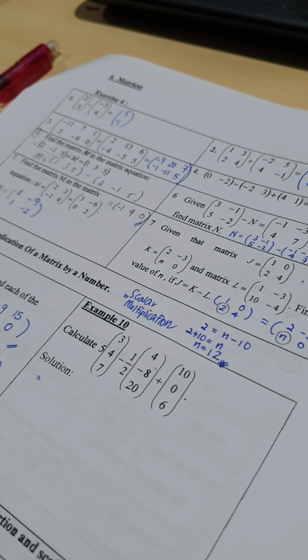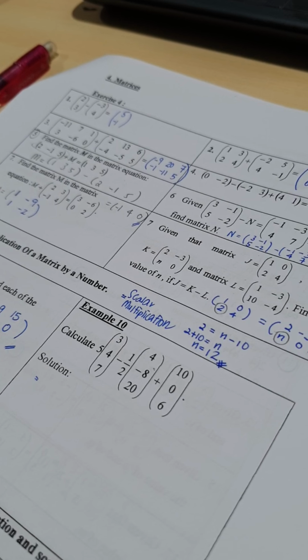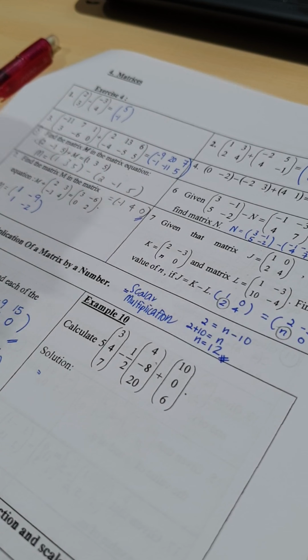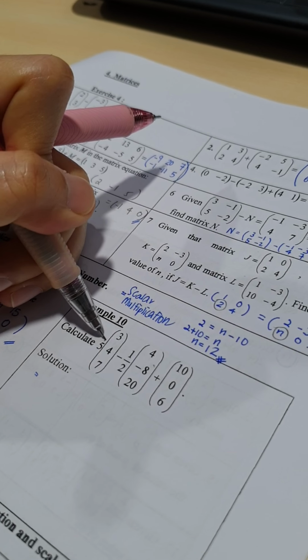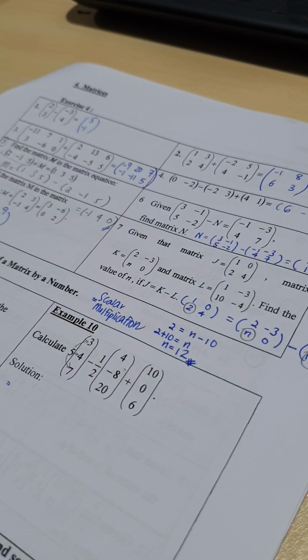Okay, example 10. Also the same, just that you need to minus and plus. What do you do first? You minus first, you plus first, or you multiply first? Of course, we have to do multiplication first. So when you find your answer later, you multiply in first all the numbers.